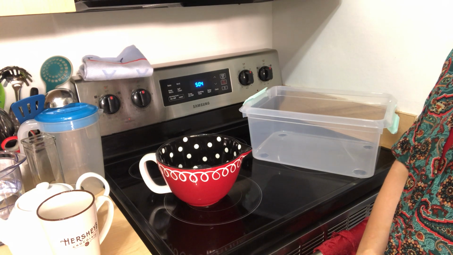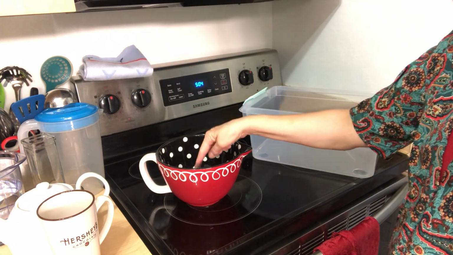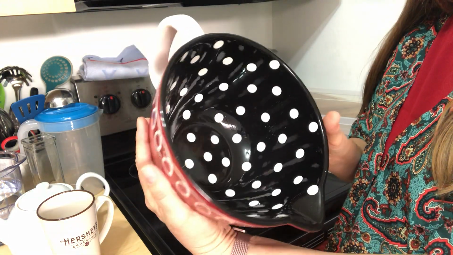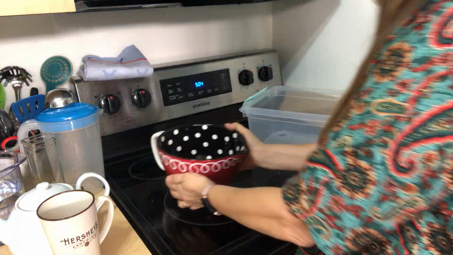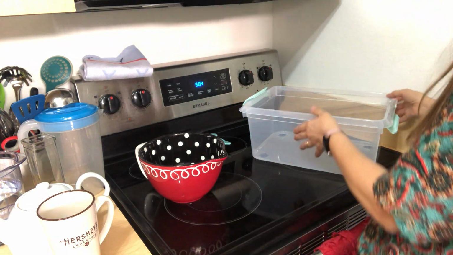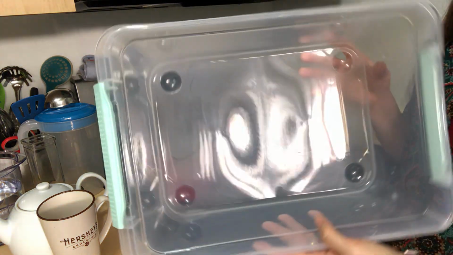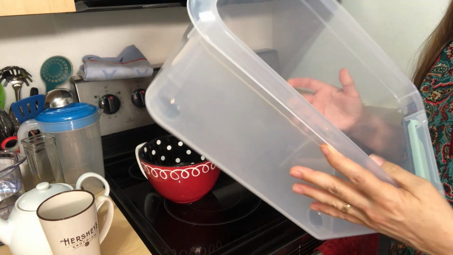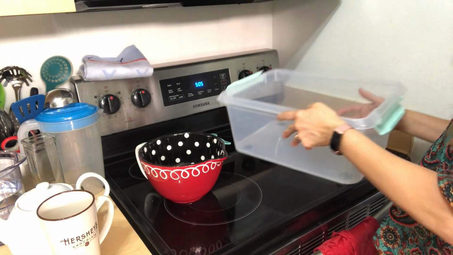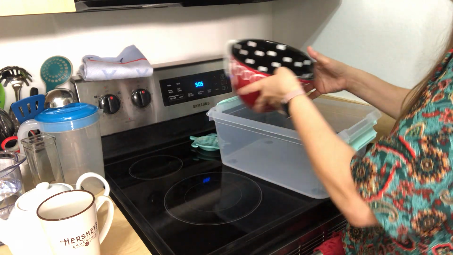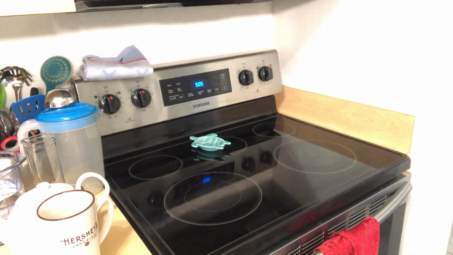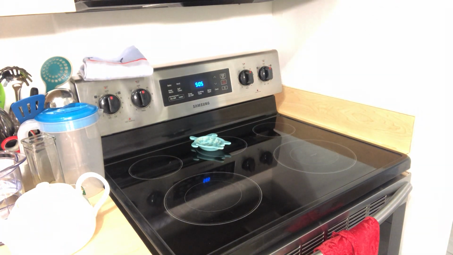I would say Mrs. Brown will be using this container because it's about the right size for cake batter. And I would say Farmer Brown would take this to the barn because that's a nice size bin for feeding the horses, mixing up all of the grain in it, right? So this is the smaller one and this is the bigger one. Okay, now let's continue looking at containers.